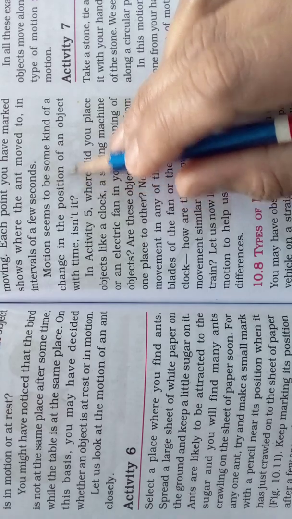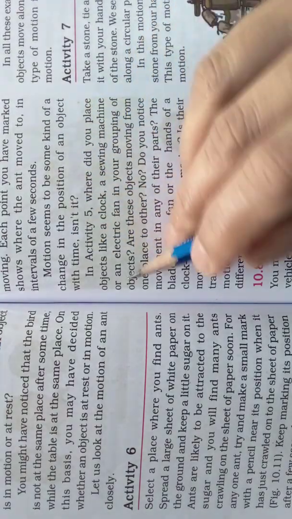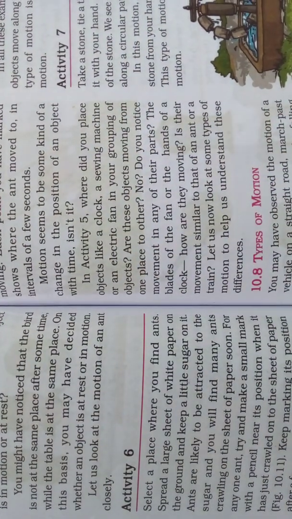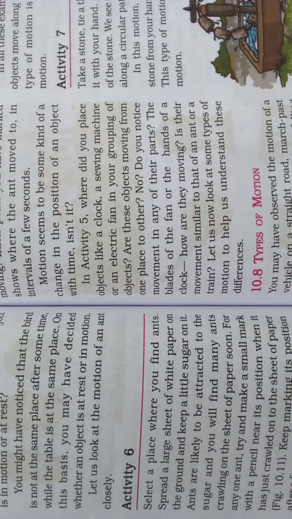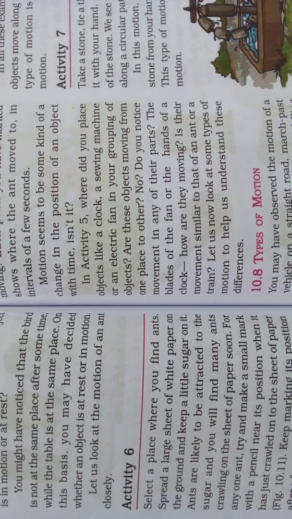Motion seems to be some kind of change in the position of an object with time. So, what do you mean by motion? Motion is nothing but the change in the position of an object with time. Time to time it will change. Change means it depends on the time. Change in position with time is called motion.